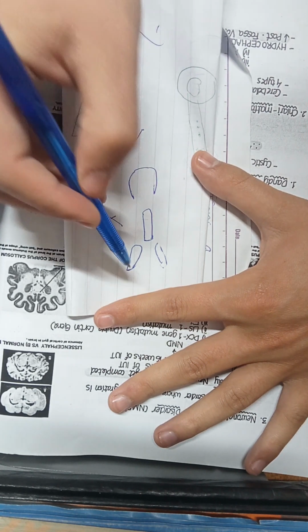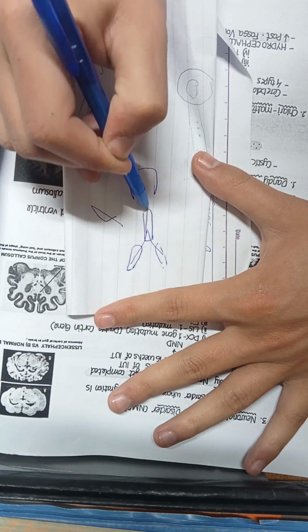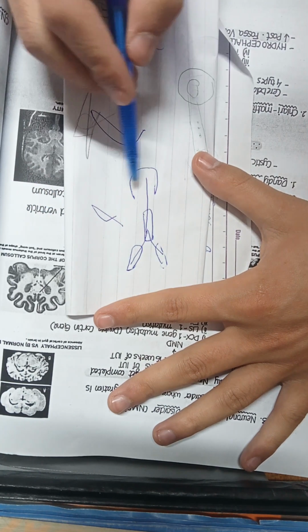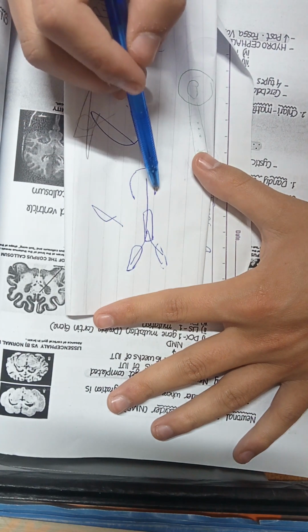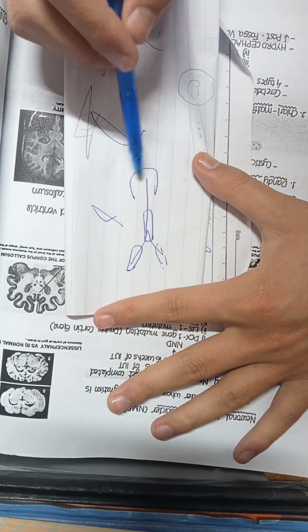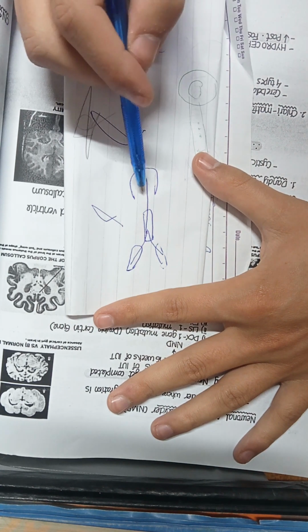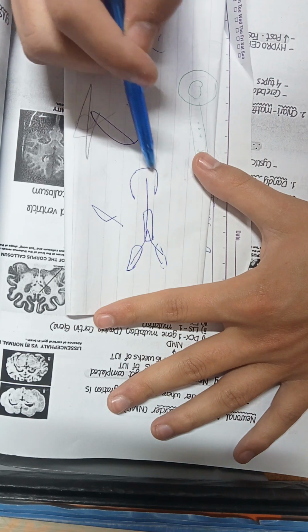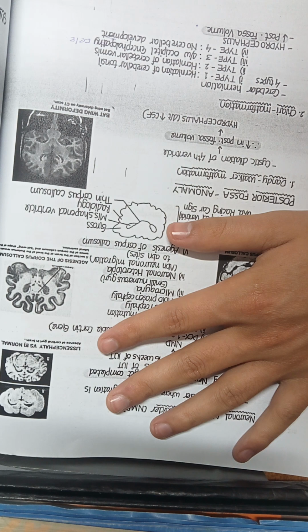CSF flows from here to here, and now from here to here. When the fourth ventricle dilates, more CSF will accumulate here. So this cystic dilatation of the fourth ventricle is called Dandy-Walker malformation.